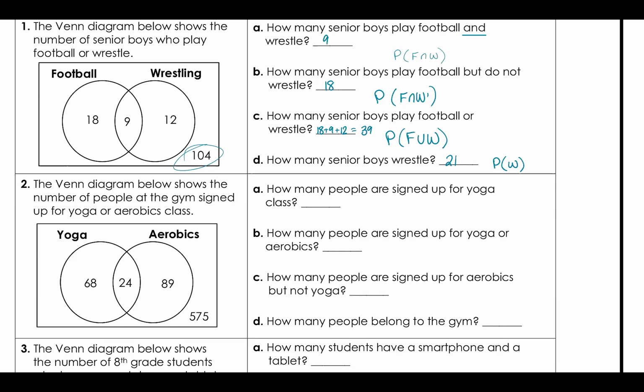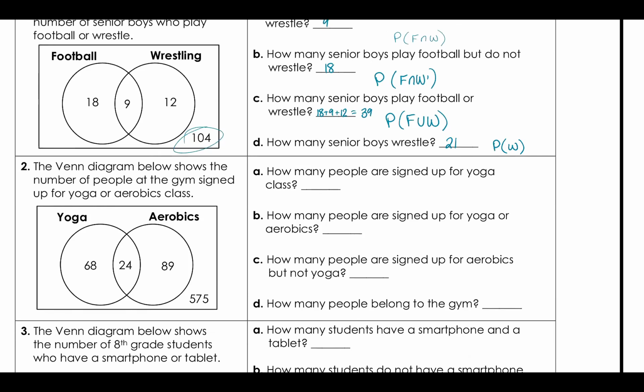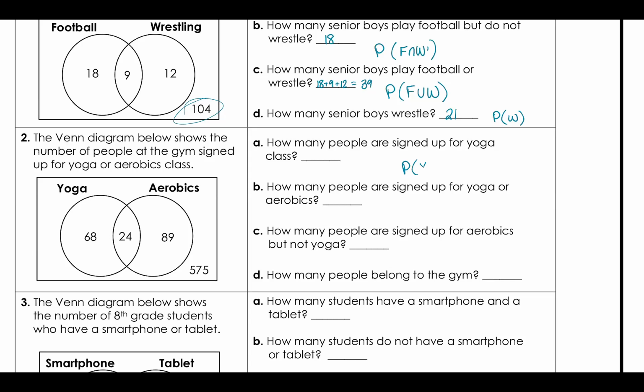This number 2, Venn diagram shows the number of people at the gym who signed up for yoga or aerobics. So how many people signed up for yoga? So the probability of yoga. And that would be 68 plus 24, because even though they signed up for both, they still signed up for yoga, which is 92.